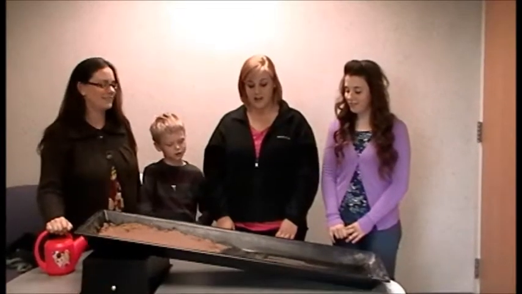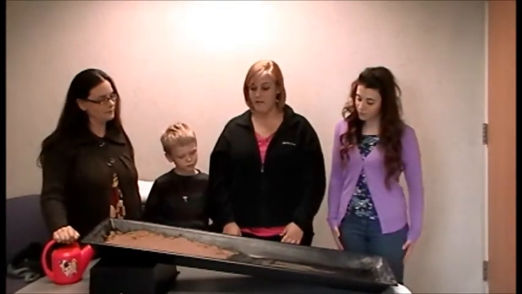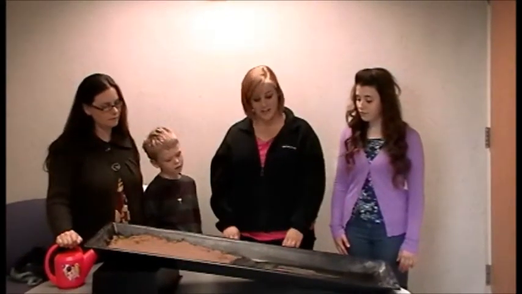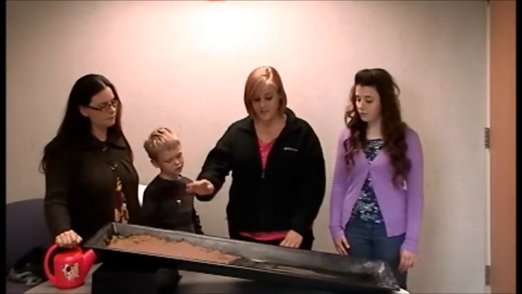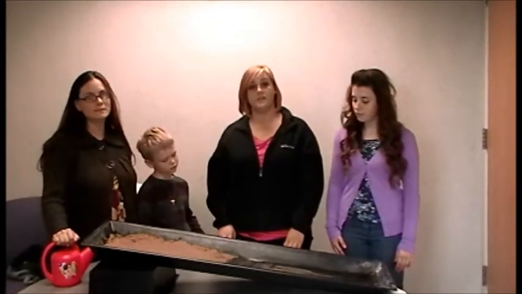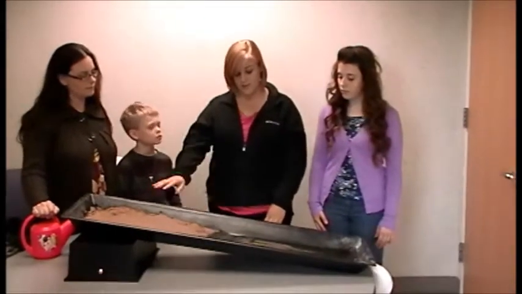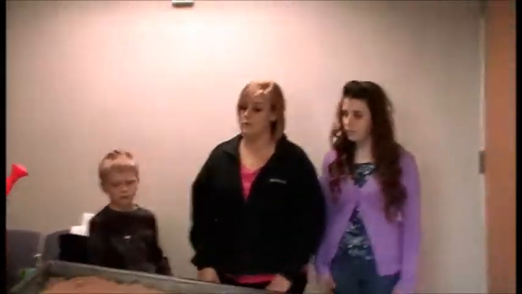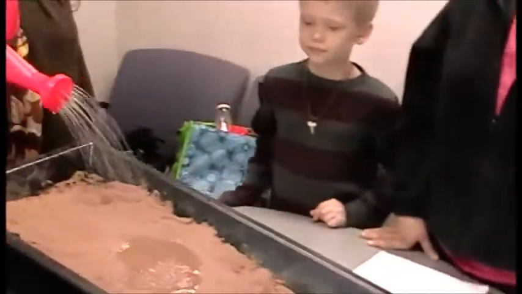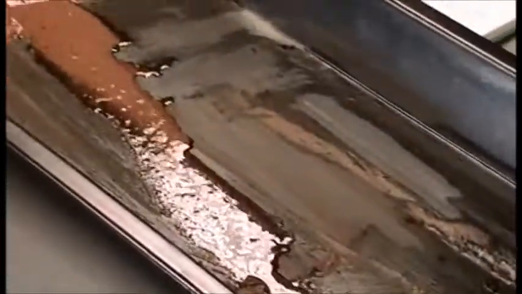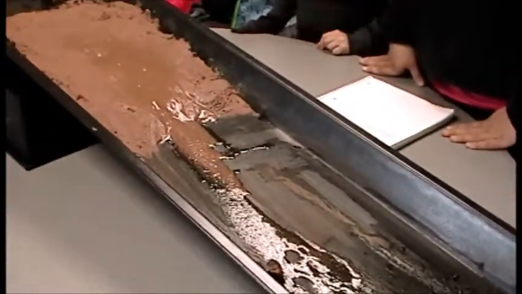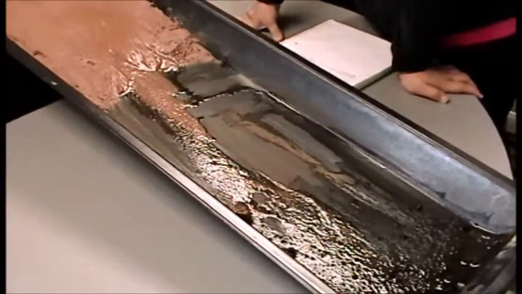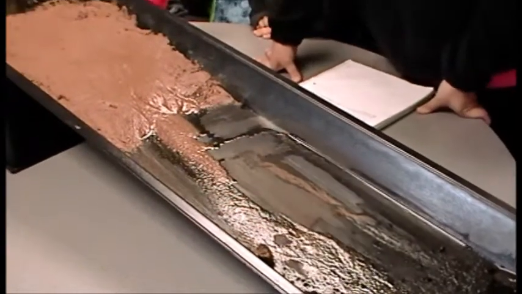All right, our final testable question is, how does the type of ground affect erosion? So now we're going to use sand to represent a finer soil type than our coarse dirt. We already wet the sand because we used wet dirt in our previous experiments. Keep in mind that we are keeping the incline the same. So now we're going to pour water and see how it affects the erosion. 1, 2, 3, 4. As you can see, the runoff is much greater than in the coarse dirt.